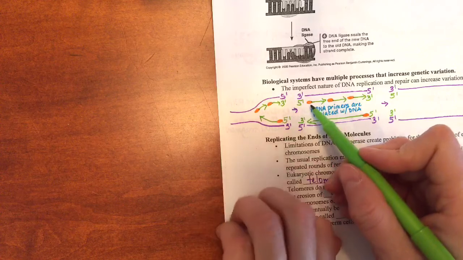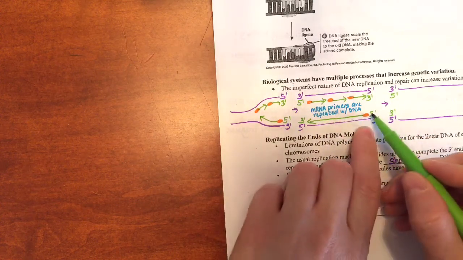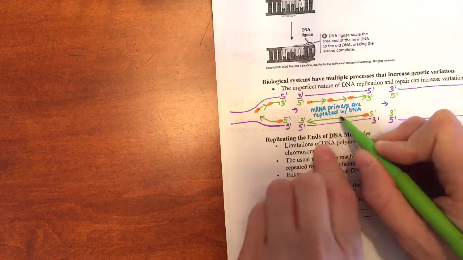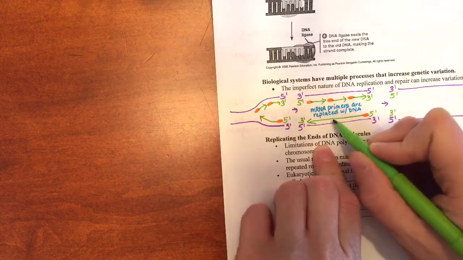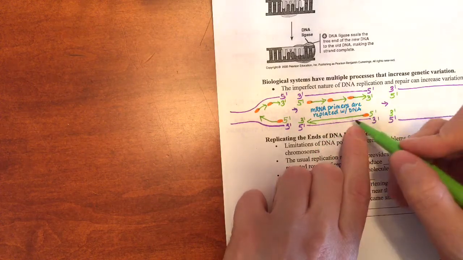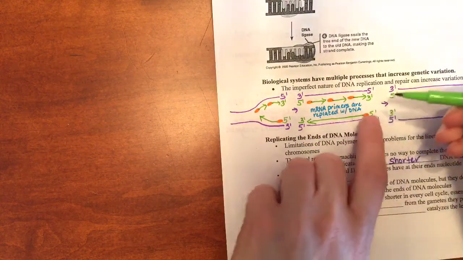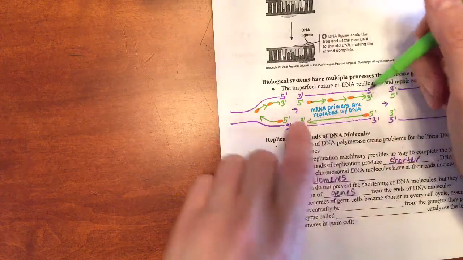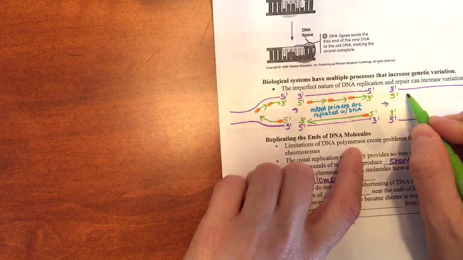That's the whole reason why we needed a primer to begin with, because even on the leading strand here, DNA polymerase can't start with nothing there and start adding nucleotides. So that was the purpose of adding a primer, so it can add the nucleotides and so on. Well, what happens is now that you've added the nucleotides and you take away that primer, DNA polymerase can't replace that primer, and so that happens only on the ends. And so what that looks like is this.